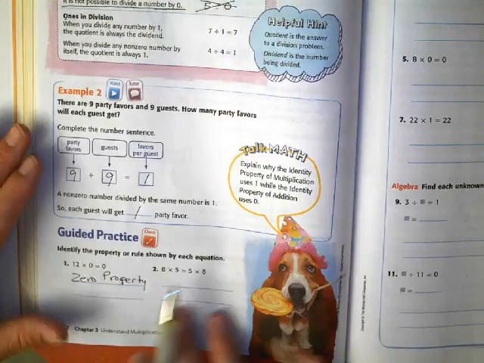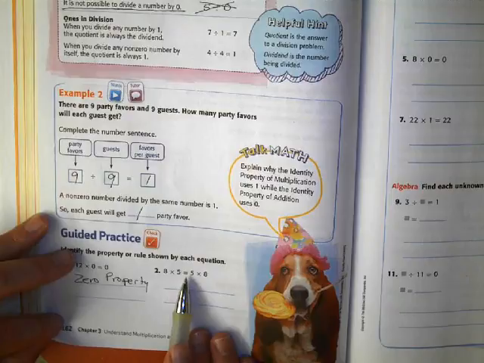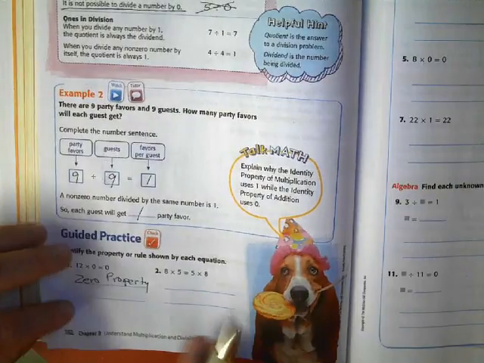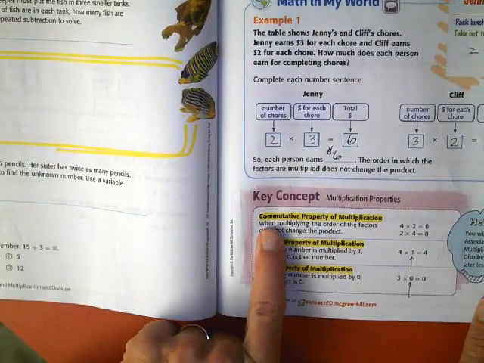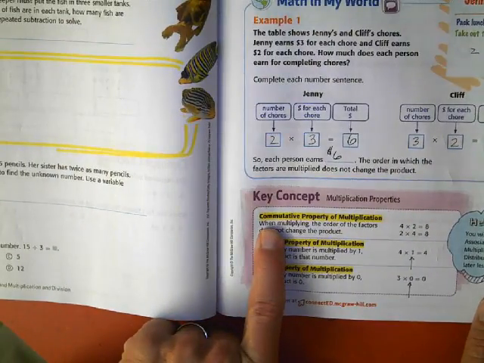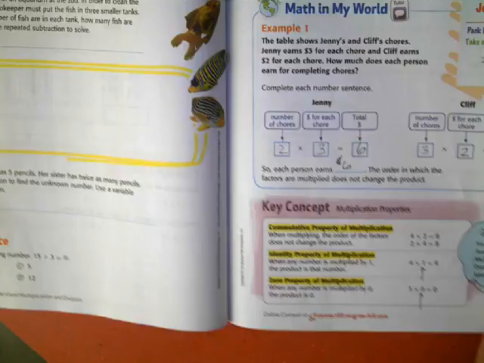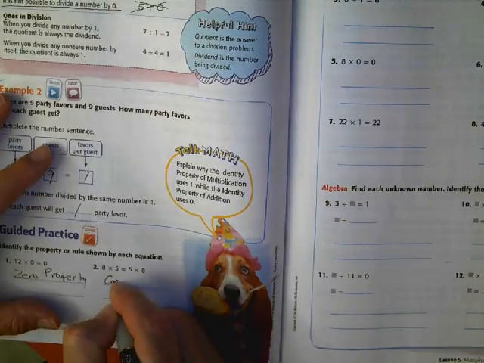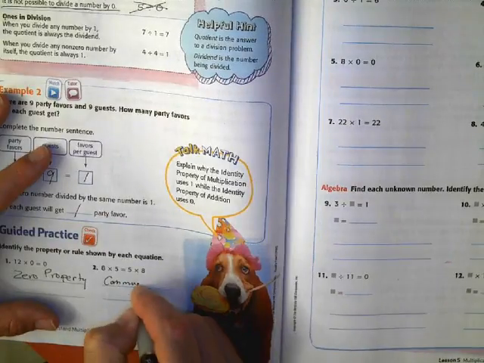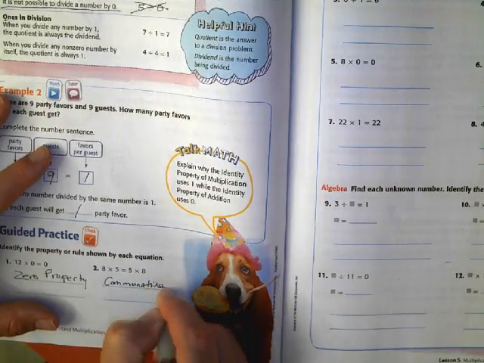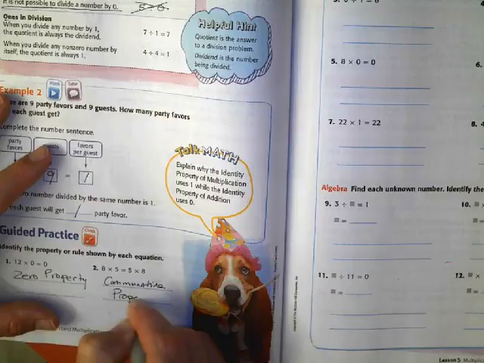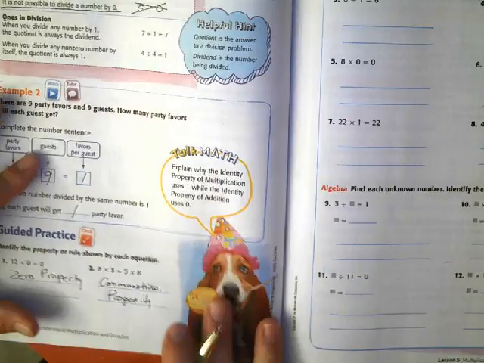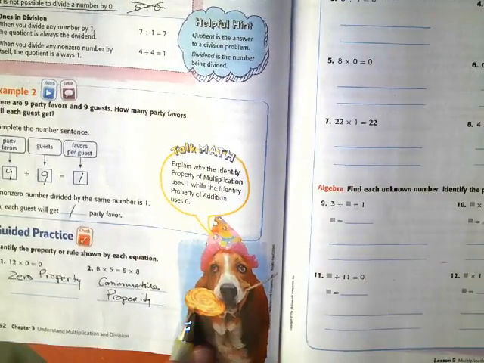And this one says 8 times 5 equals 5 times 8. If I go back to my properties, I can see that that is the commutative property of multiplication. So on the line, I am going to write commutative. If you'd like, you can add the of multiplication part.